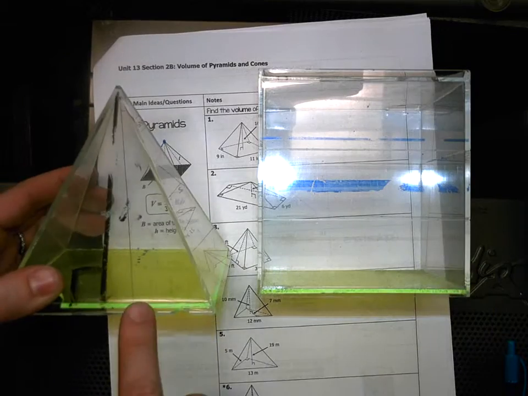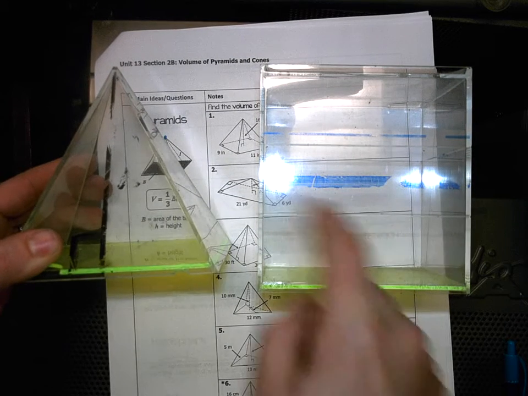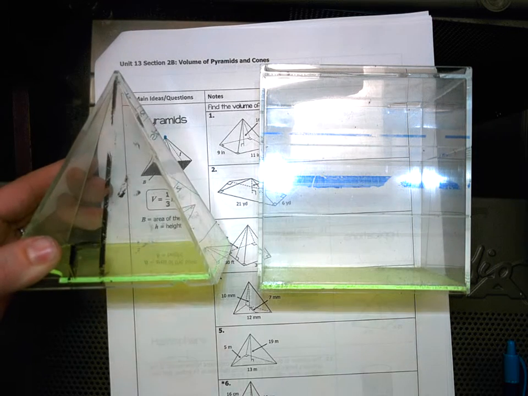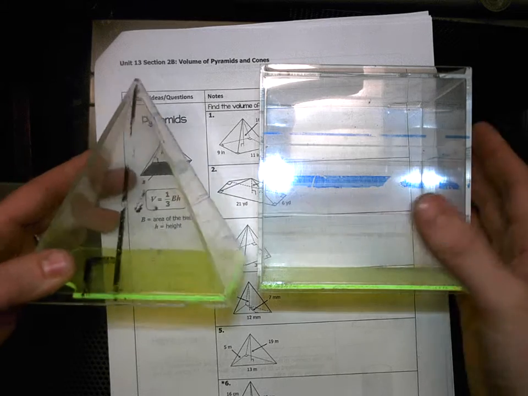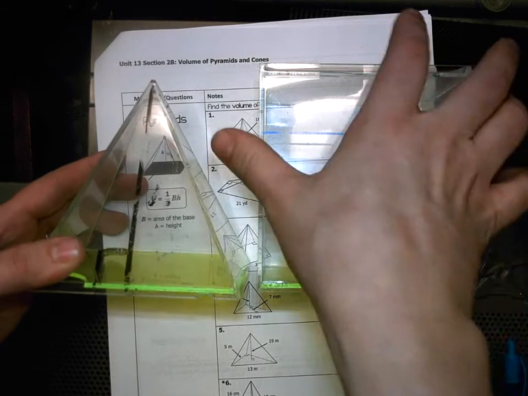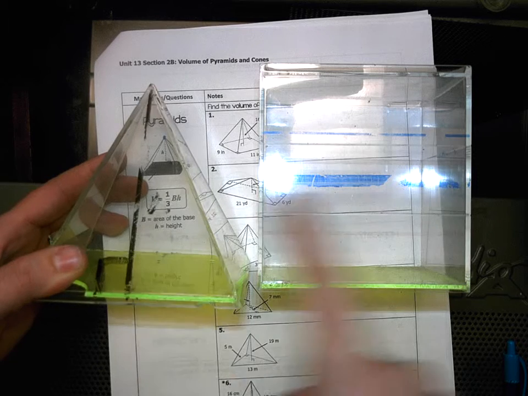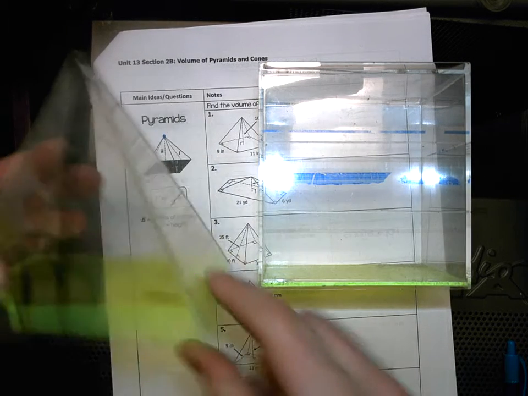So a pyramid has the same base as this base, but only one of them, because it comes to a point at the top, and we call that point the vertex. Now, these two volumes are going to have a relationship between each other. Clearly, the volume of the pyramid is going to be smaller than the volume of the prism, because I can actually fit this one inside of the other one.